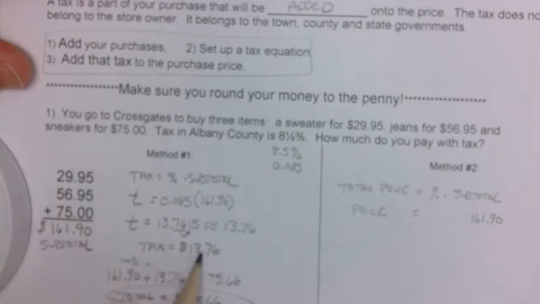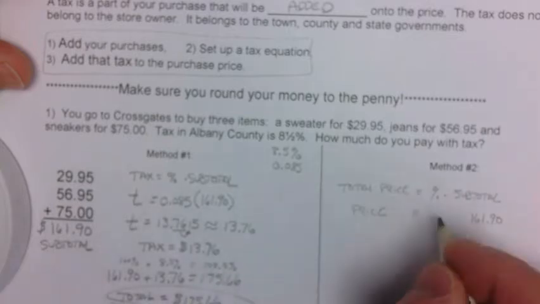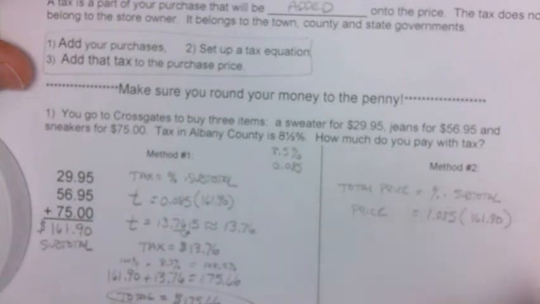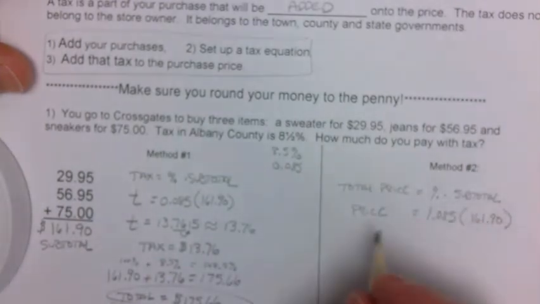Plus the tax, remember that was an extra 8.5% of the price, 8.5% of the subtotal, which means our total price here was 108.5% of the subtotal. Okay, so if my percentage is 108.5%, move the decimal 2 times to the left, I'm going to multiply 1 and 85 thousandths by my subtotal, and this will get me to the total price.